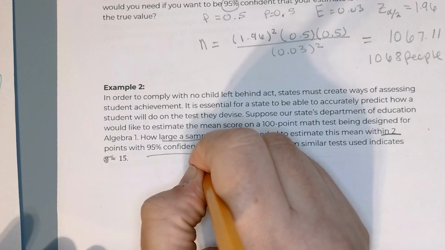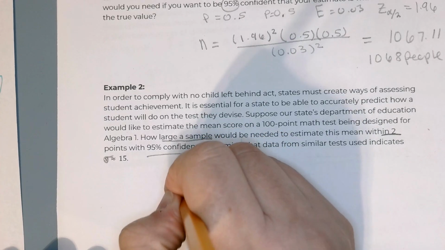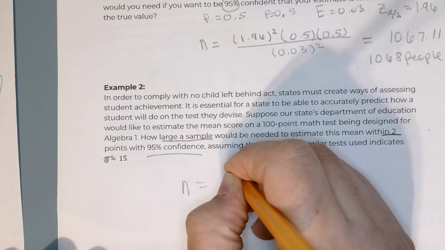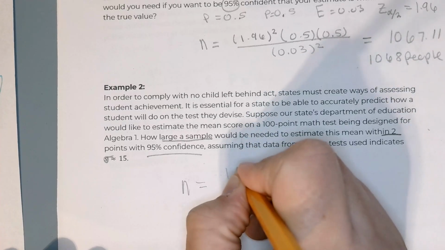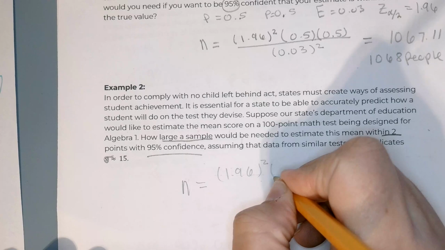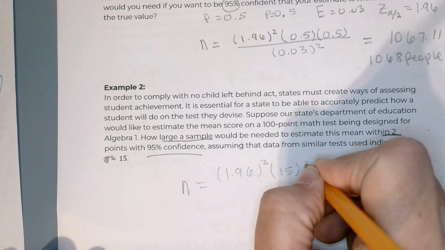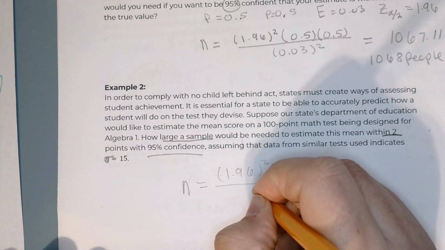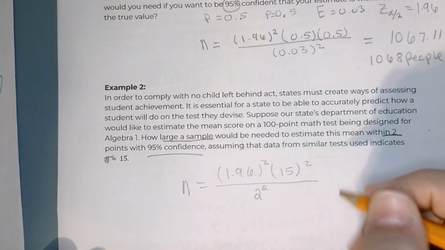So we're going to say that the number we need to sample is going to be our 95%, which is 1.96 again. Then we're going to square that and multiply times the standard deviation of the population squared and divide by the error squared.